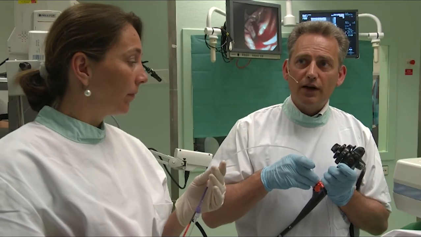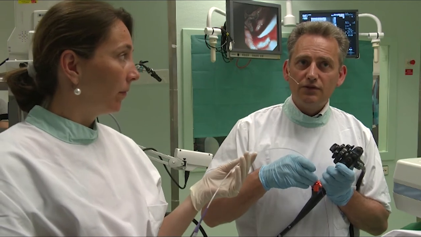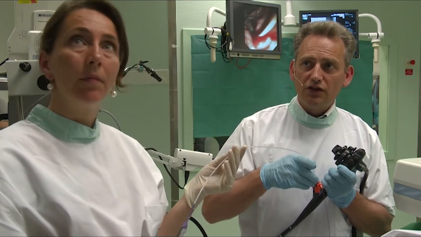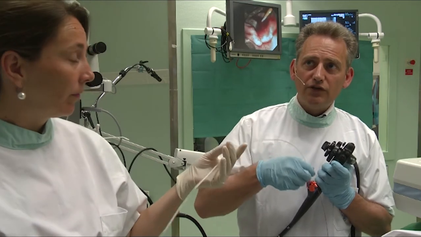We close the brush. You see this happening now, and this is something we will repeat a few times in order to get a good sample for cytological evaluation. Open. So now we're done with the diagnostic part. We've done an EUS. We have got the cytology samples, and now we have to deal with the stricture.